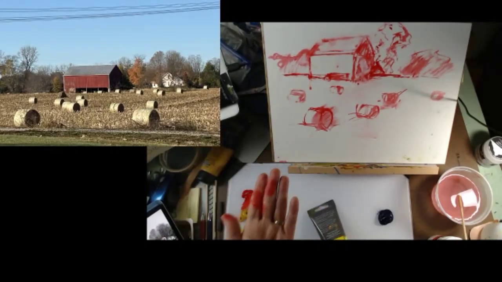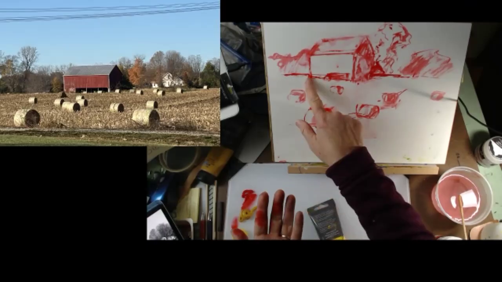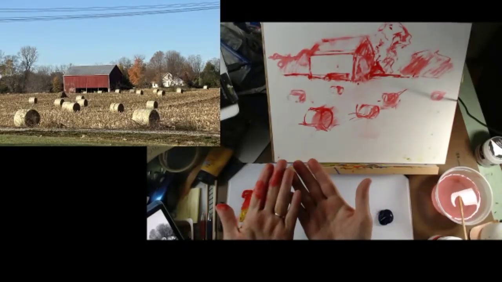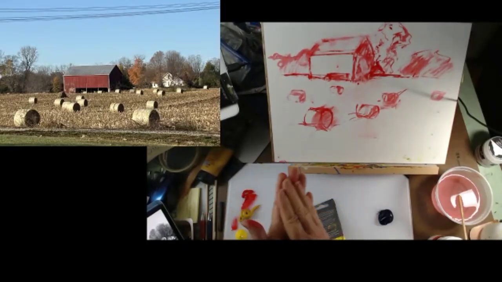And acrylic, I think it's because it has that plastic binder. If this were oil on my hands, my thumbs would buzz. Oh, really? Yeah, the pigment gets into your skin, but this creates a barrier for some reason. It doesn't bother me. Nice. Okay.